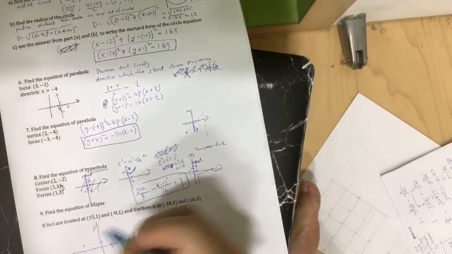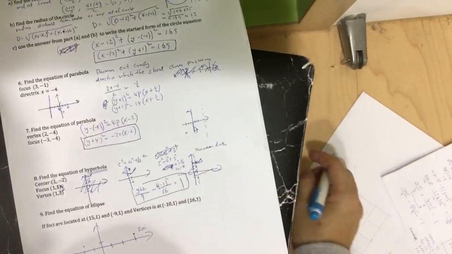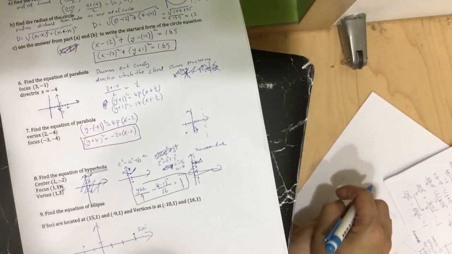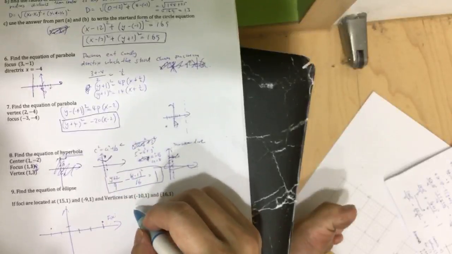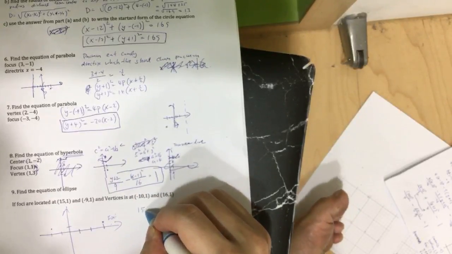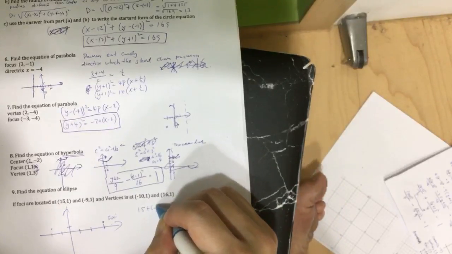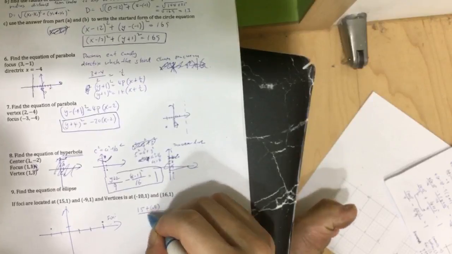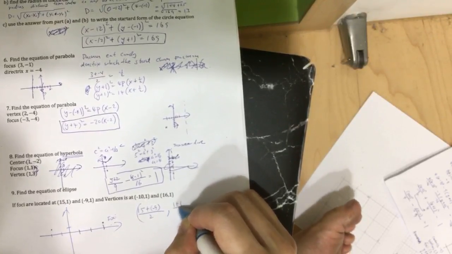So we know the center is going to happen to be between the two foci. That's just always the truth. So the center is going to be between there. So therefore, it's the midpoint formula. So the midpoint formula comes into play again. So it'll be 15 plus negative 9 all over 2, and 1 plus 1 over 2.